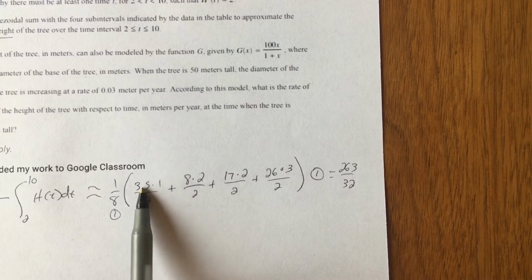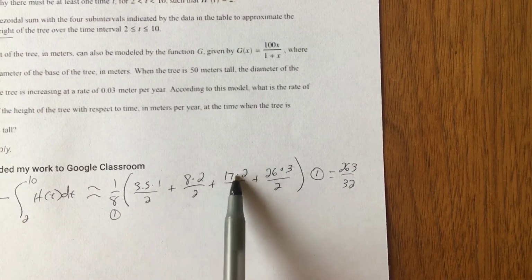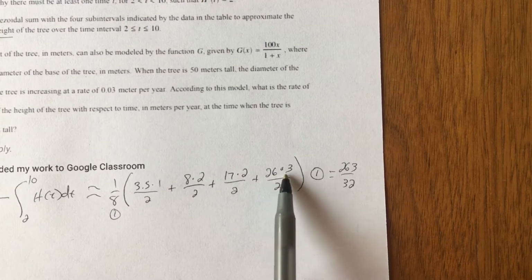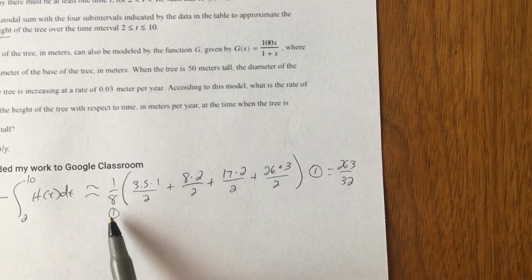As soon as I saw that 3.5 divided by 2, I kind of felt like maybe I should just leave this. Some of these are going to be easy, like that'll be 17, that'll be 8, this will be 39. But that's the one that'll throw you off. And then you've got to divide by 8 at the end. So probably not worth your time, right?